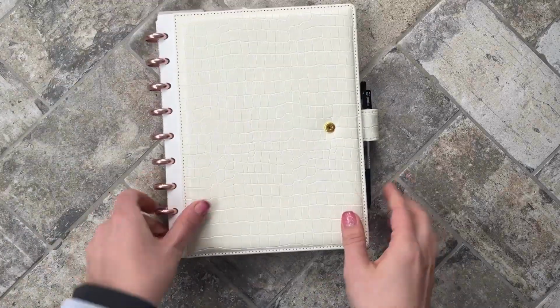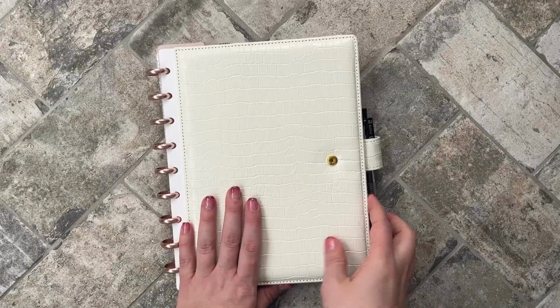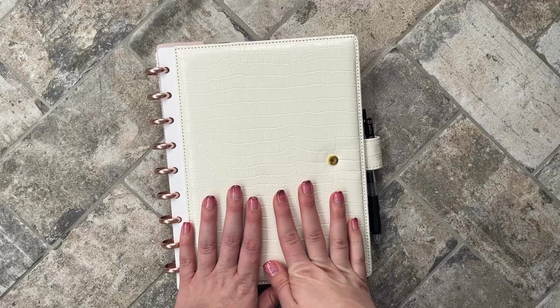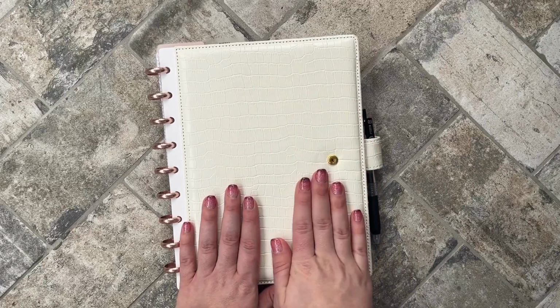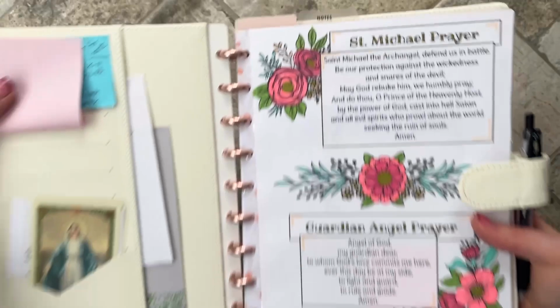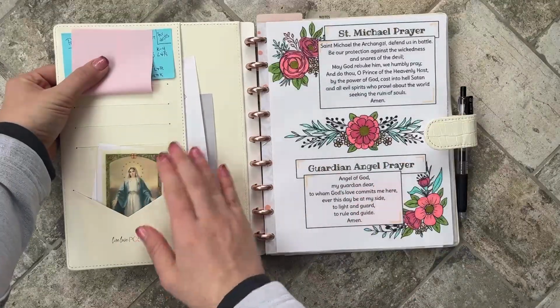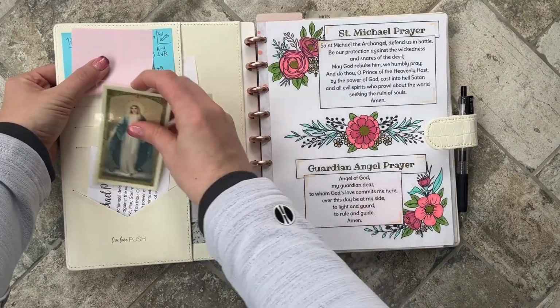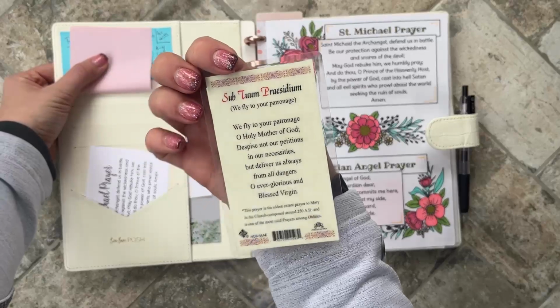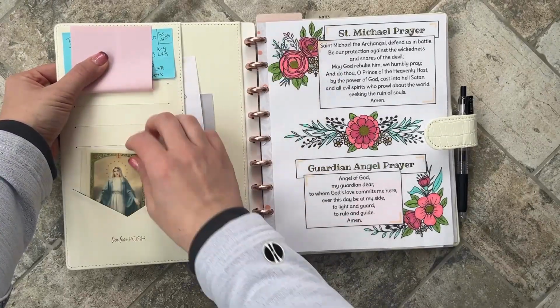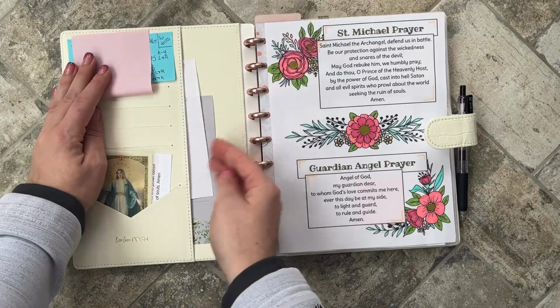And then this is my principal planner, and this is the Love Posh deluxe cover. Hold on, let me flip that up because that has numbers and stuff that we don't want to see. But the priest gave me this card, and then I have a St. Michael prayer, but it has little pockets up here and then a pocket in here.